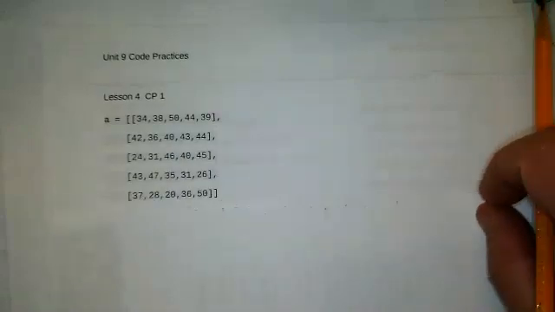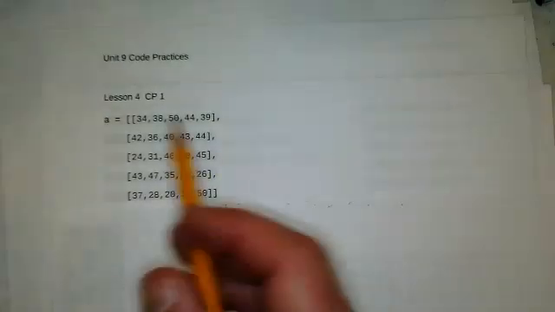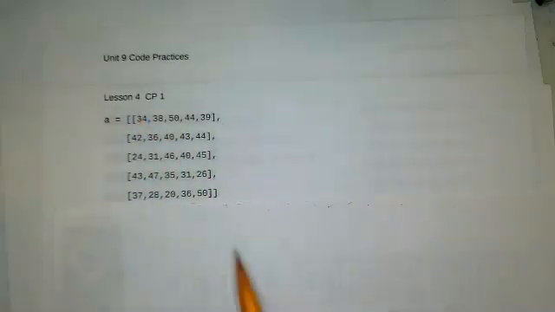Okay, so we've already been given a matrix A, an array, a 2D list, and A is defined as this. Here are our values. If you were to press print, it would print these, obviously without the brackets and the commas.